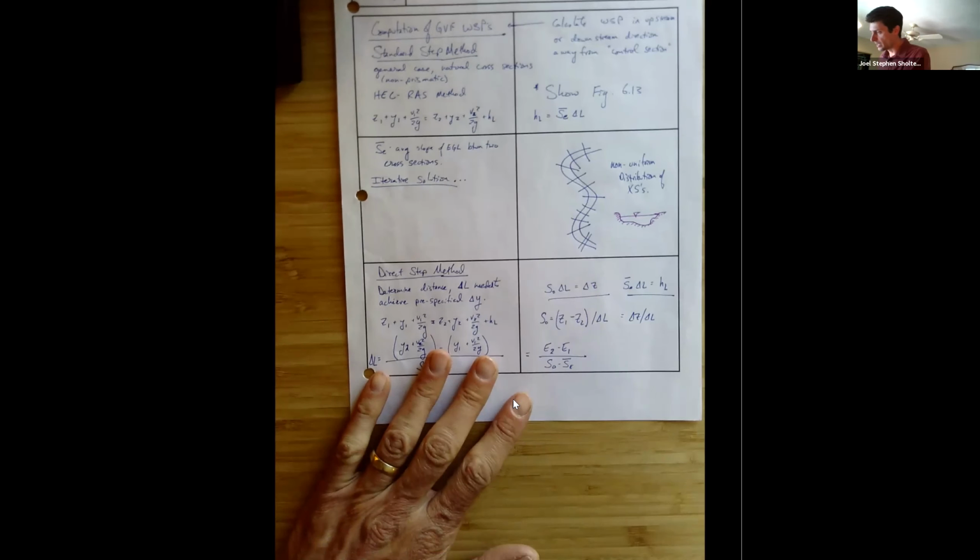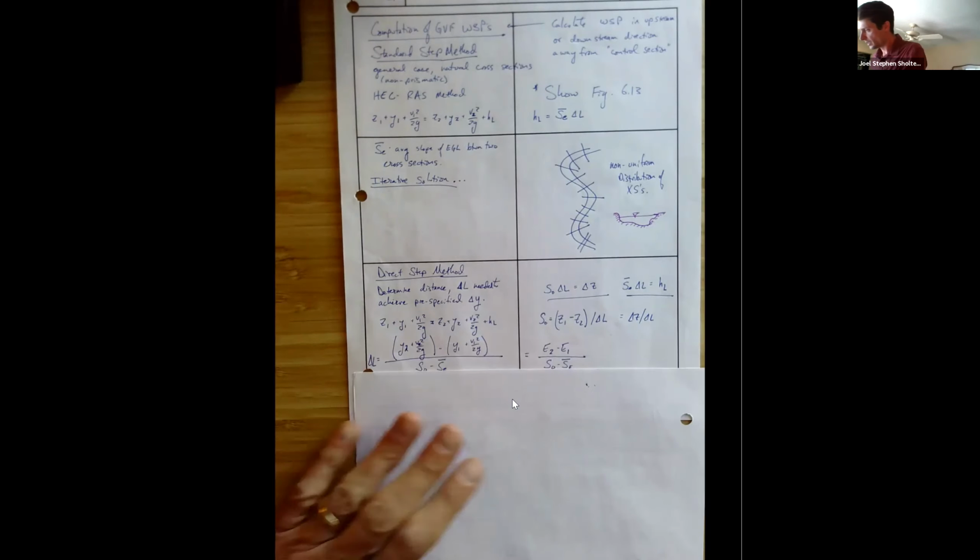Well, this becomes an iterative solution. It's not very straightforward to solve. You can read about that in the book, figure 6.13. I'm not going to show that.